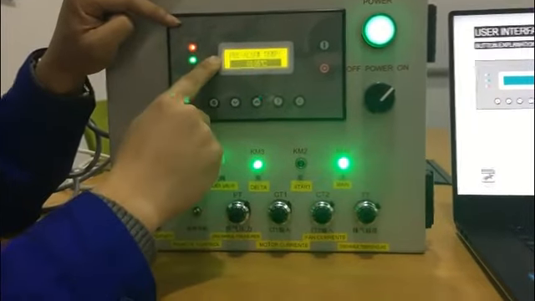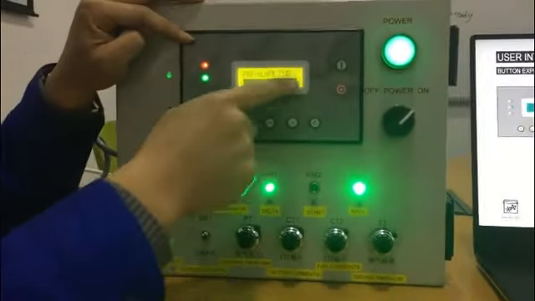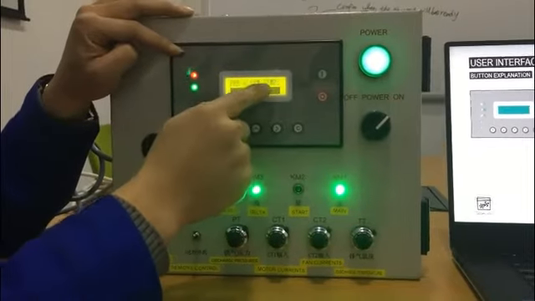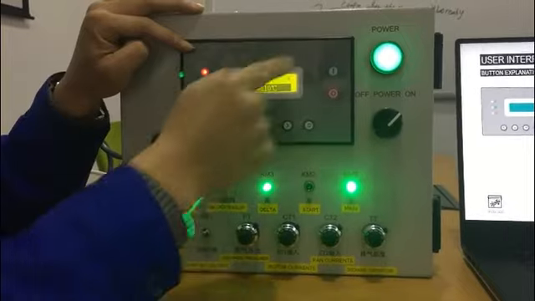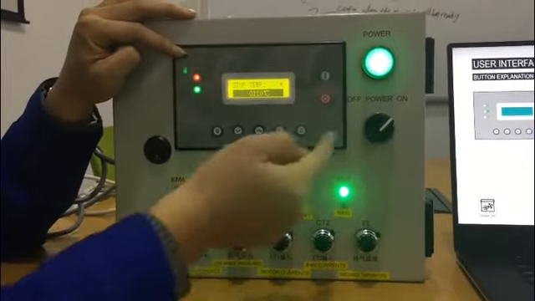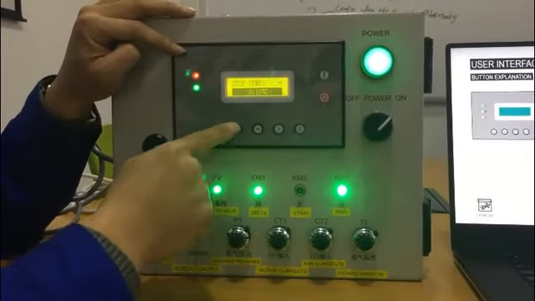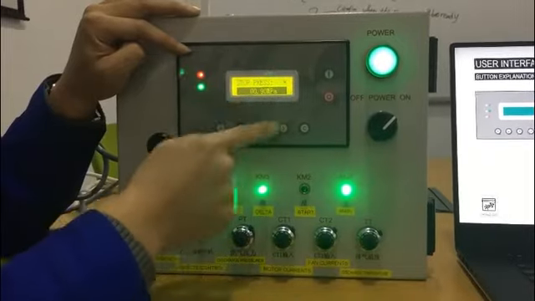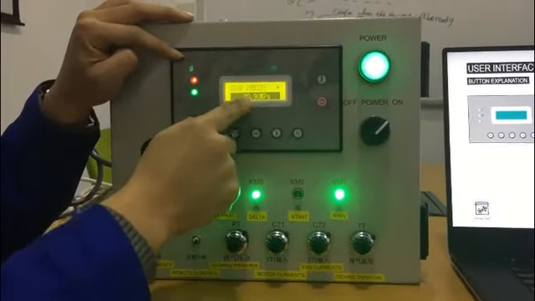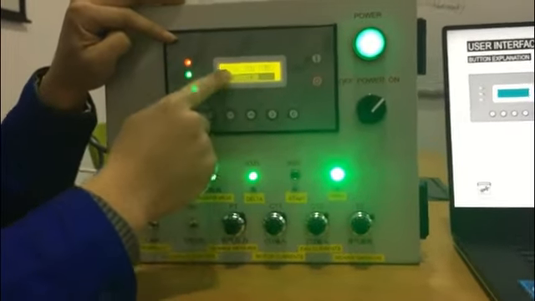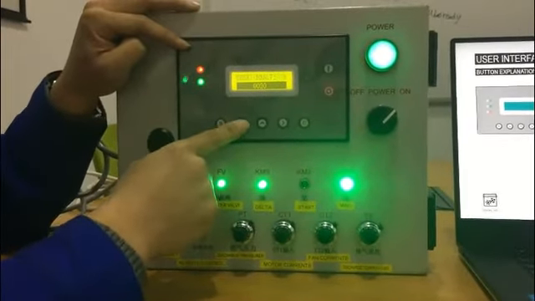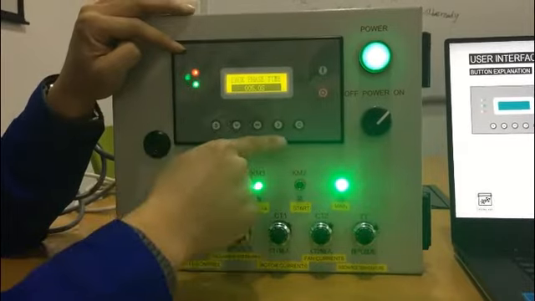And also we set the pre-alarm temperature at 105 degrees C, stop temperature 110 degrees C, and stop pressure at 0.9, and so on.